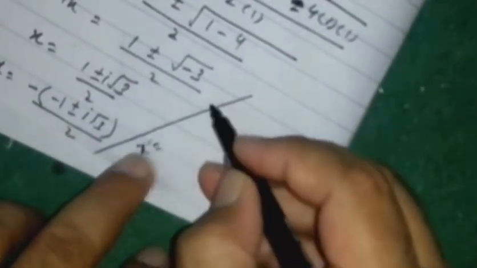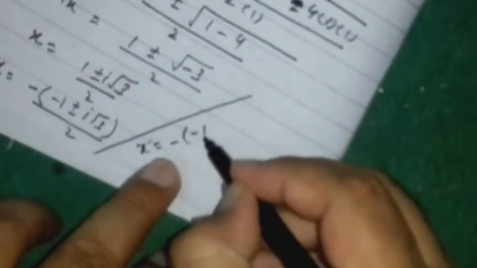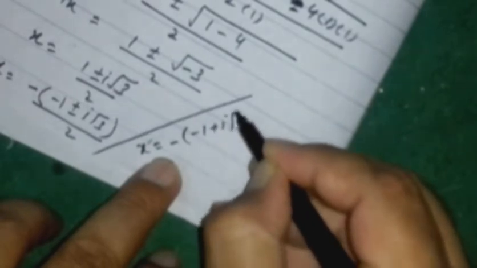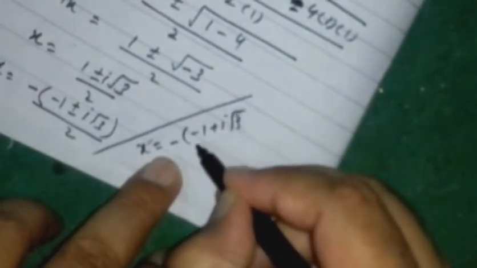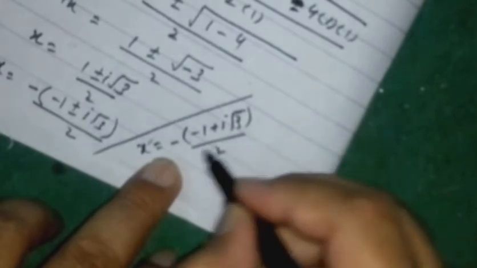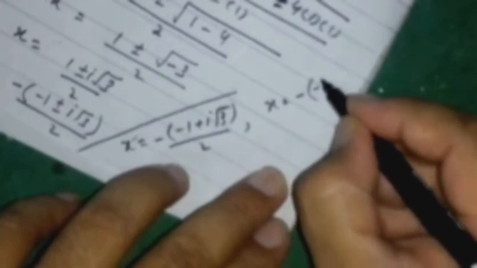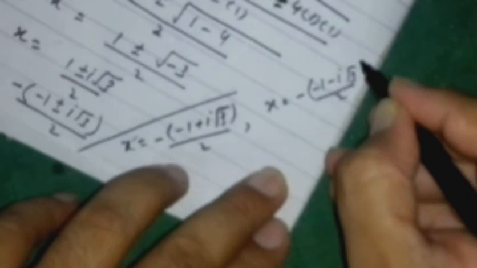So now we can write it as x equals -1 plus iota under root 3 divided by 2, and x equals minus 1 minus iota under root 3 over 2.